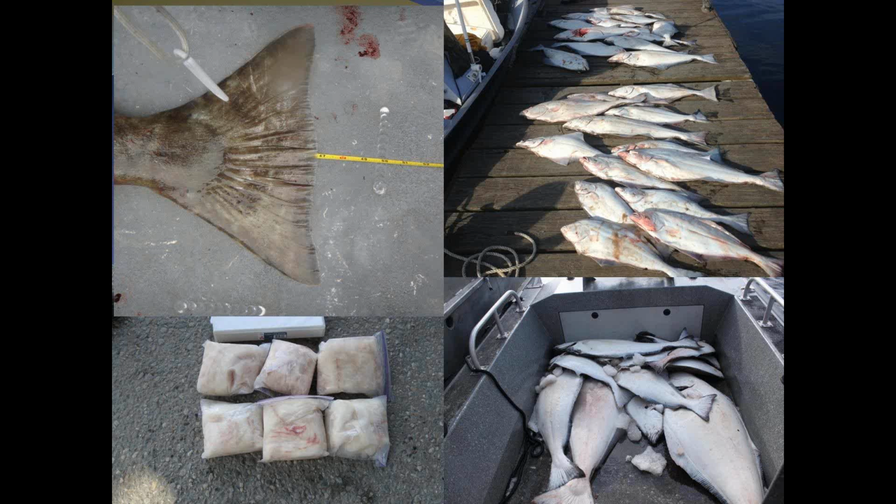And then, of course, the size limit violations in Area 2C, the top left photo you see there, it's a 47-inch halibut. As you're well aware, last year we had a U45 reverse slot limit in 2C. For the most part, we tried to give the anglers the benefit of the doubt. We didn't hold them right to the line at 45 because we realize it's a real world out there. It's difficult to measure a fish that's flopping around. So we try to give folks the benefit of the doubt. That's a 47-incher. I don't think we gave that person the benefit of the doubt. I think we ended up seizing that fish.